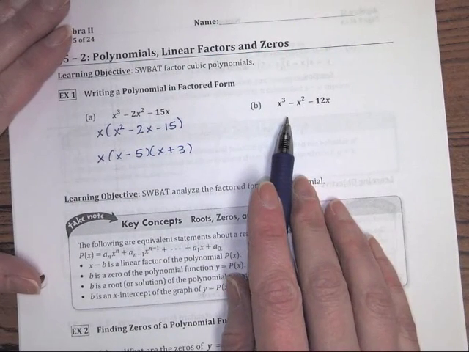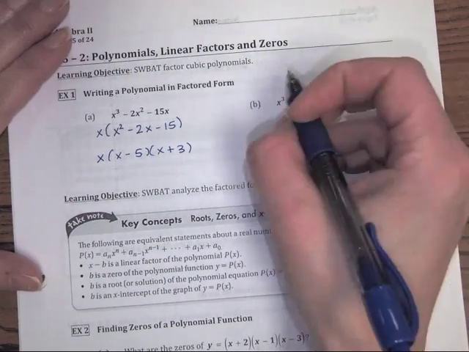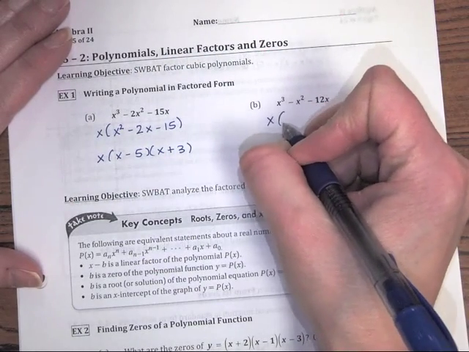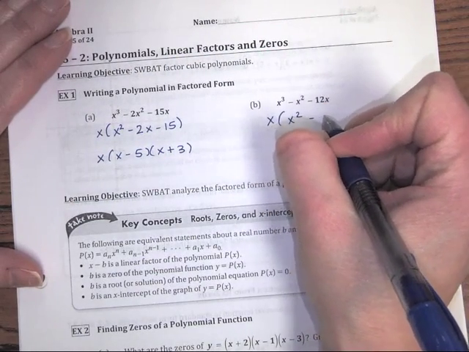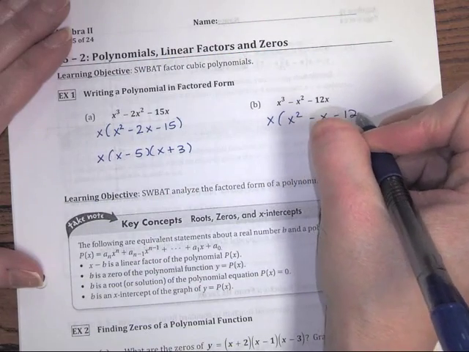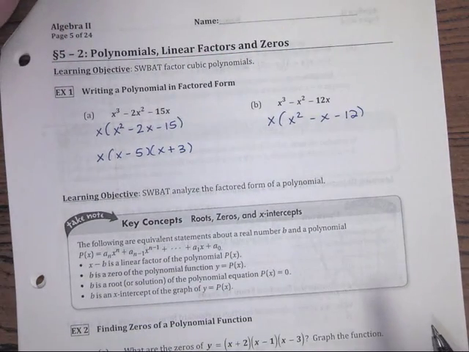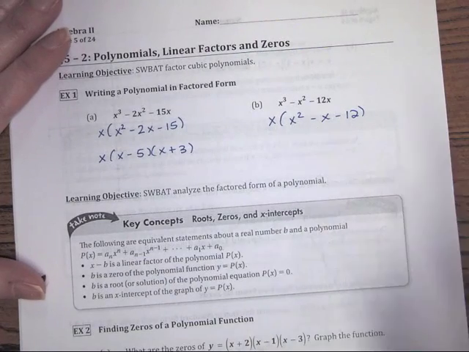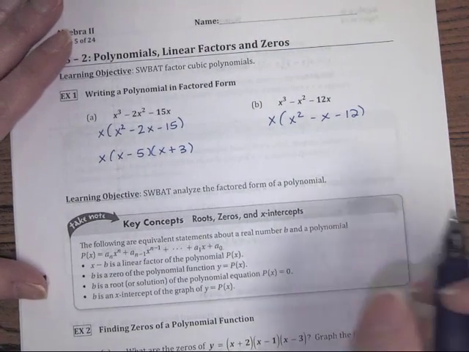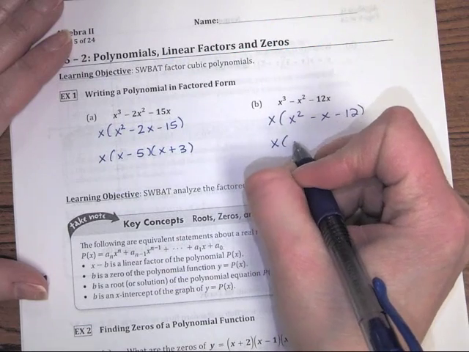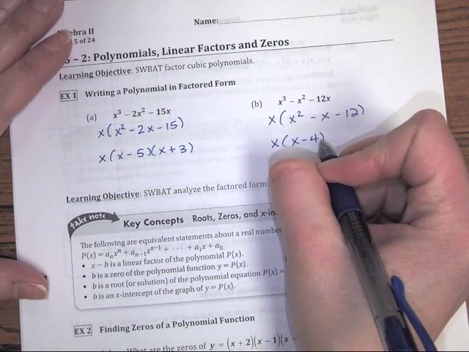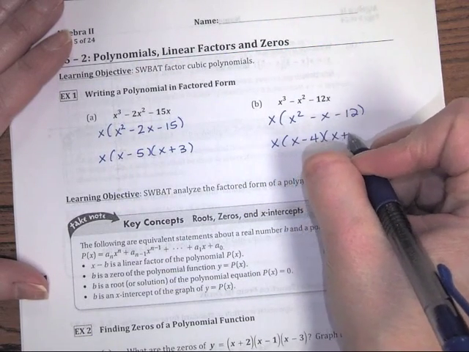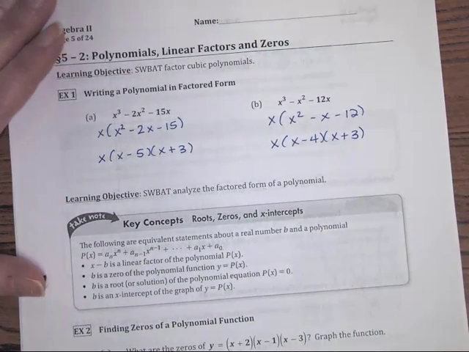Same thing. First, factor out an x here because you have one that you can factor out, and it leaves you with x squared minus x minus 12, which is quadratic. You know how to factor this. What multiplies to negative 12 adds to negative 1, negative 4, positive 3. So x minus 4, x plus 3.